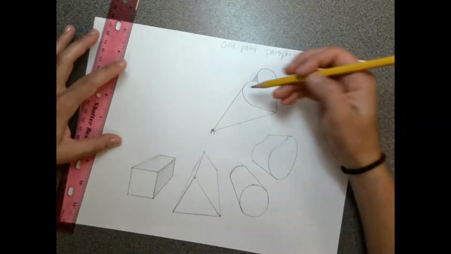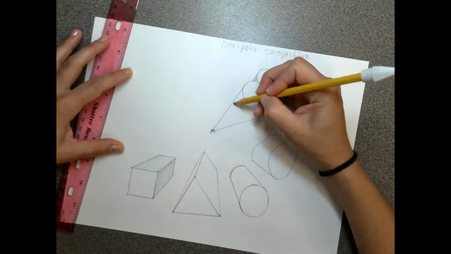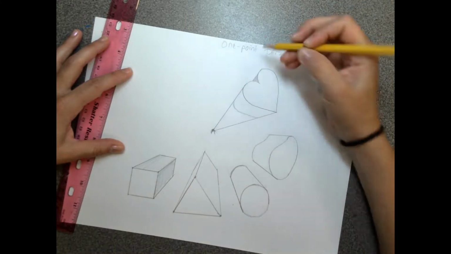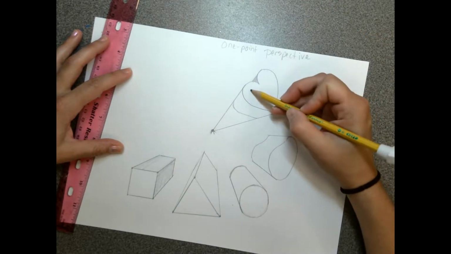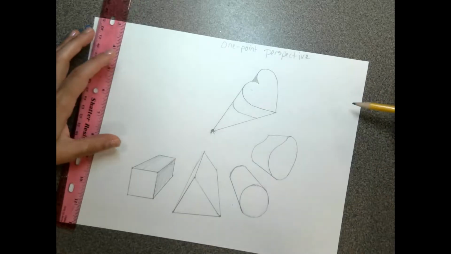Now, as far as cutting it off, I'm just going to look at this shape and mimic that. Now, I don't cut off this because it's just so small. This part of the heart is covering where it would be cut off. So I'm just going to leave it like that.